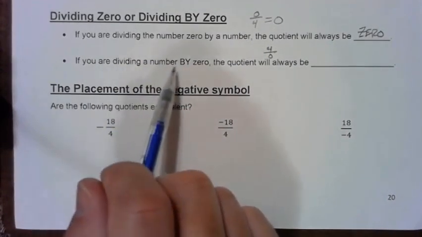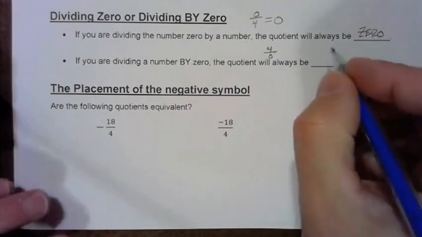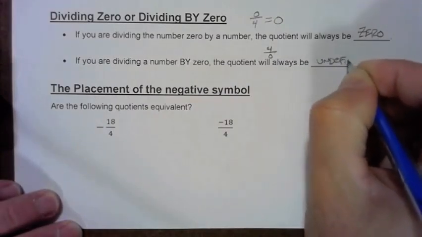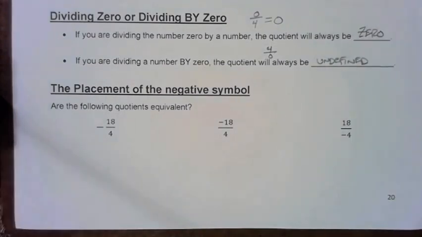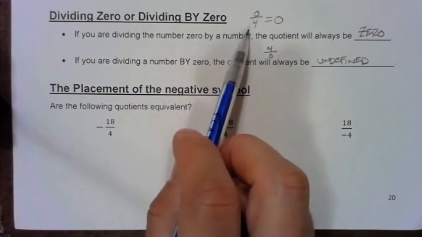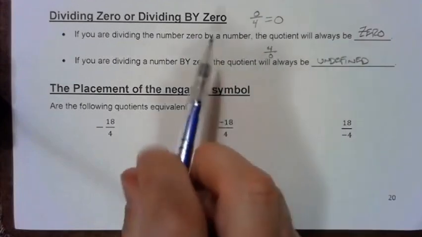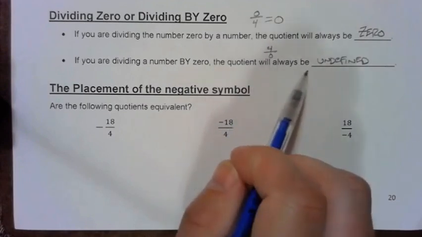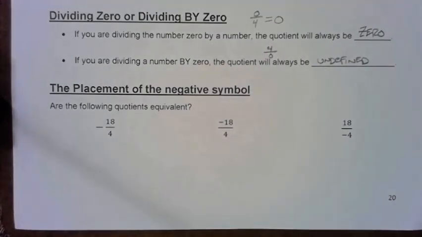So if you're dividing a number by 0, the quotient will always be undefined, which means mathematically it's impossible. Don't confuse these two. They sound very similar, but they mean two different things. If you're dividing 0 by a number, then the answer is always 0. But if you're dividing some number by 0, that's impossible, and we call that undefined.